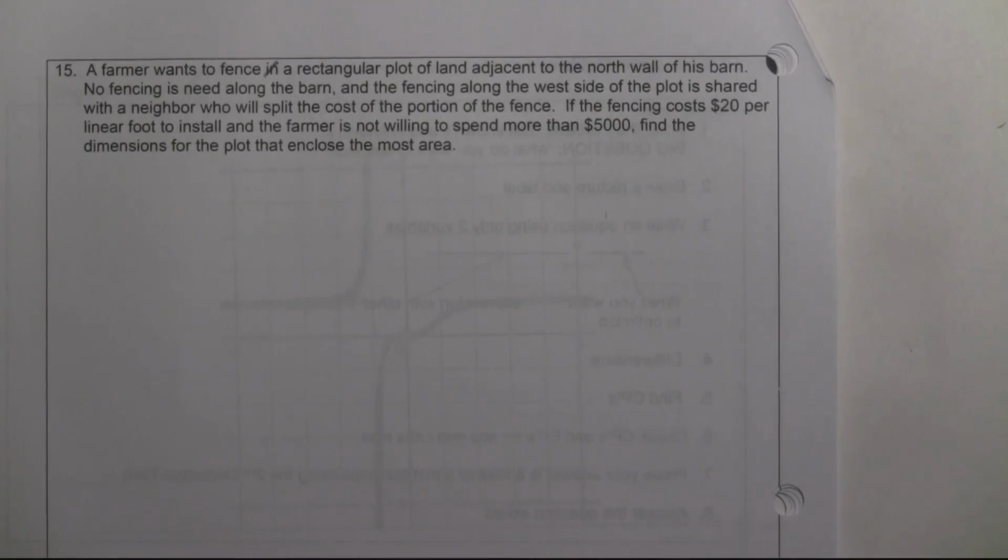No fencing is needed along the barn, and fencing along the west side of the plot is shared with a neighbor who will split the cost of the portion of the fence. If the fencing costs $20 per linear foot to install, and the farmer is not willing to spend more than $5,000, find the dimensions for the plot that enclose the most area.